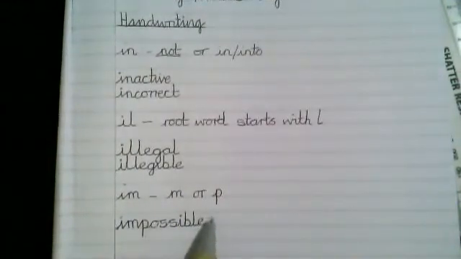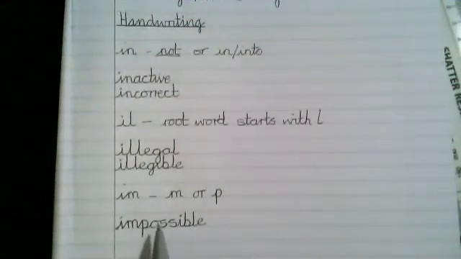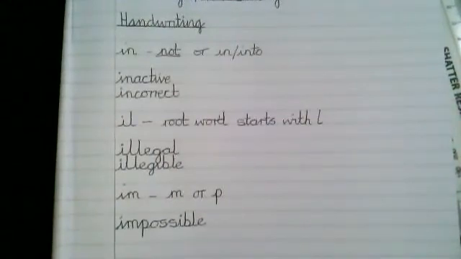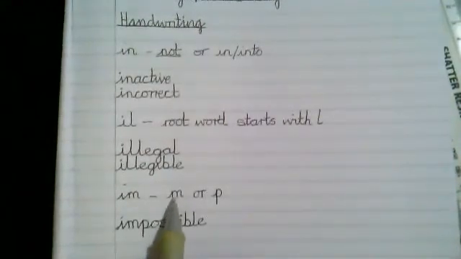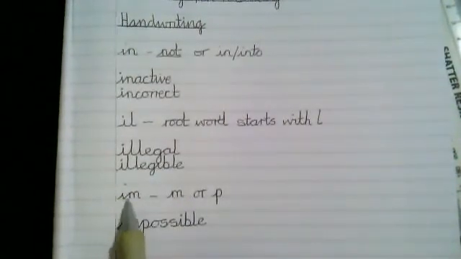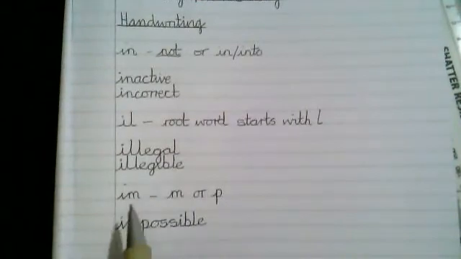If something is possible, you can do it. If you can't, if it's not possible, it becomes impossible. And then we've got mature. So you've got mature, and if you are not mature, you are immature. So mature begins with the letter M, so we're going to add the prefix im.